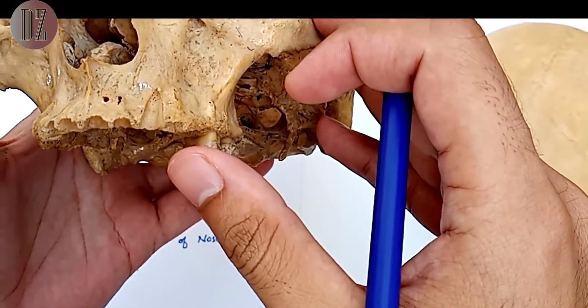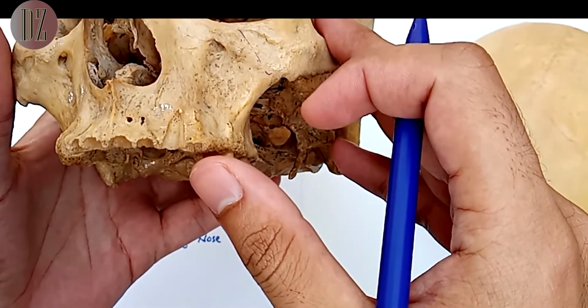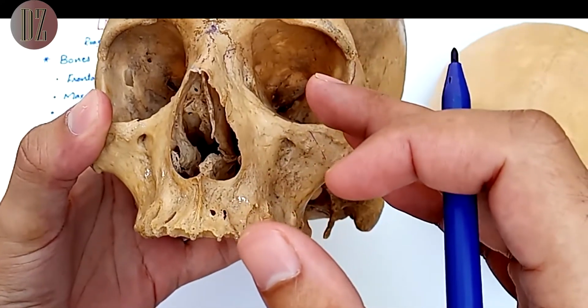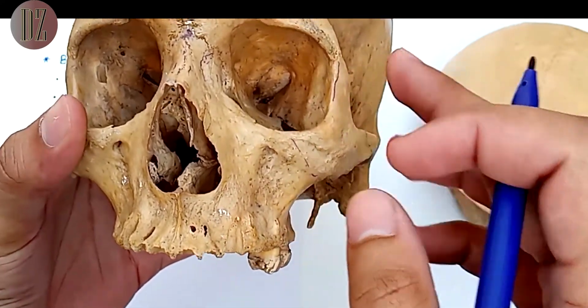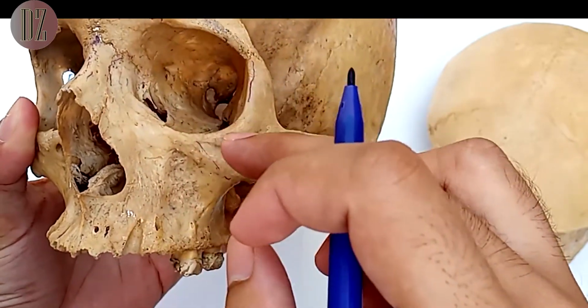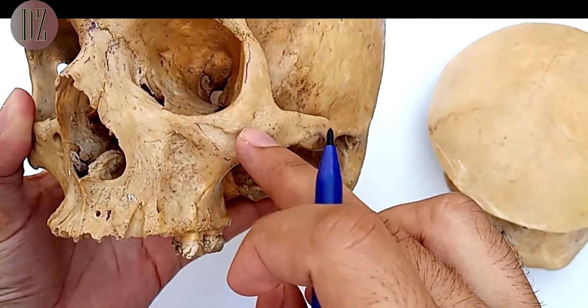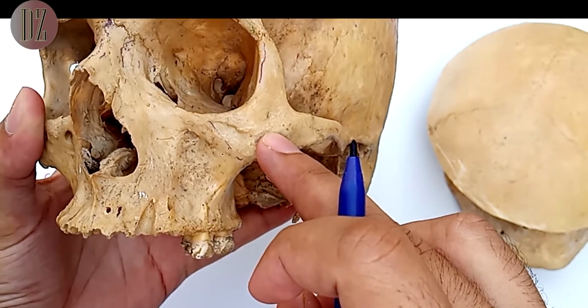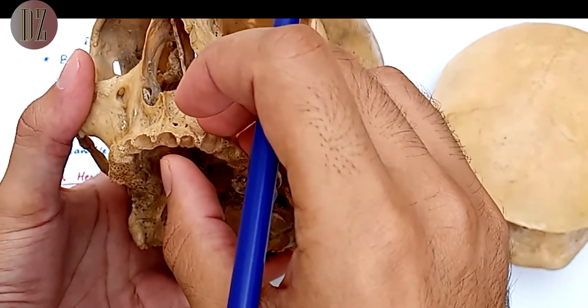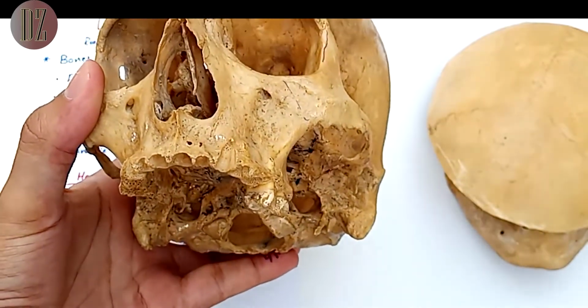There are 4 processes of maxilla, out of which 3 processes are seen in the Norma Frontalis. First process is the frontal process, and then the zygomatic process, which articulates with the zygomatic bone, and the alveolar process, which presents sockets for the teeth.